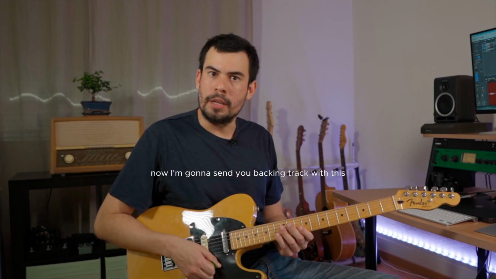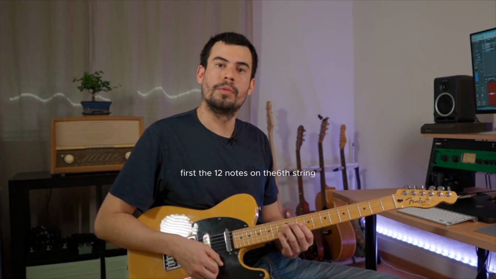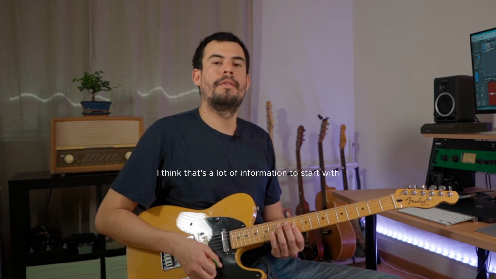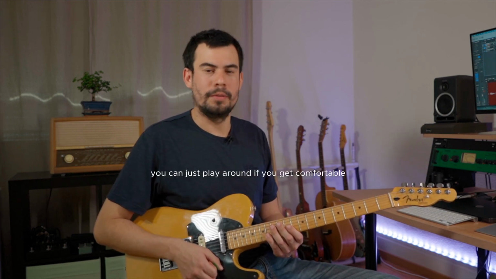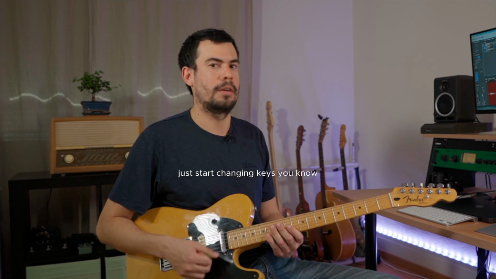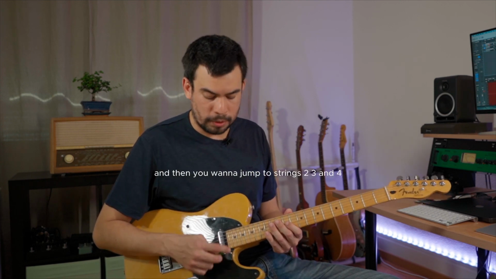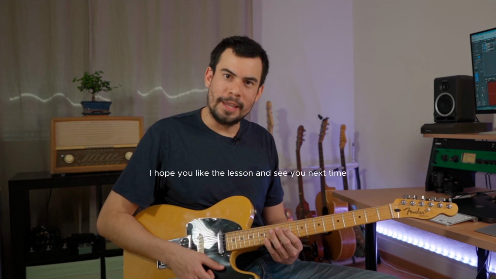Now I'm gonna send you a backing track with this. First the 12 notes on the 6th string, and also the triads on strings 1, 2, and 3. I think that's a lot of information to start with. You can just play around. If you get comfortable, just start changing keys, you know. Next time we're gonna jump to the 5th string, and then you wanna jump to strings 2, 3, and 4. I hope you like the lesson and see you next time.